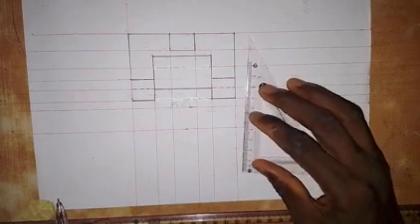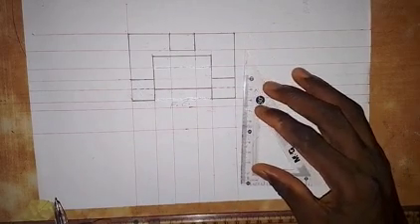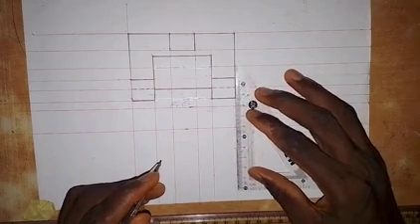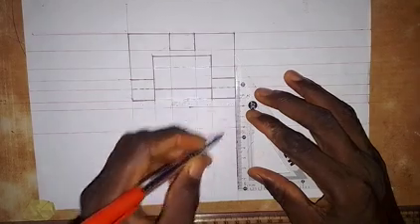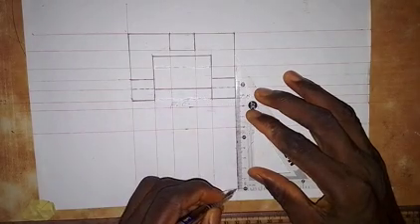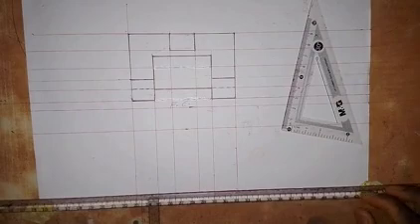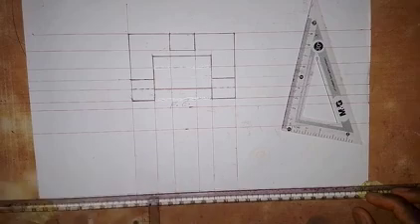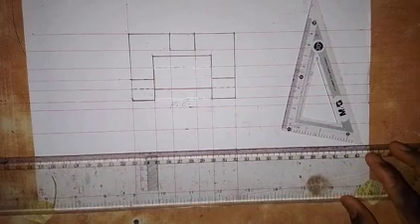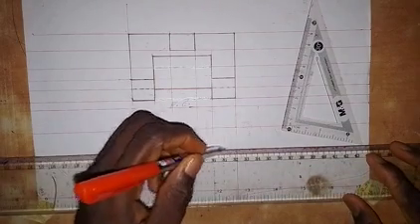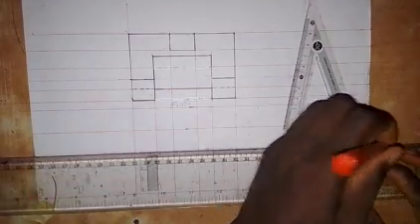Alright, so then the total length is 80 millimeters. That 80 millimeters will be taken from this point here. So this is 80. Here I will draw a horizontal line, like this. And then I'll come to this point, and I will also draw a horizontal line, to both sides.